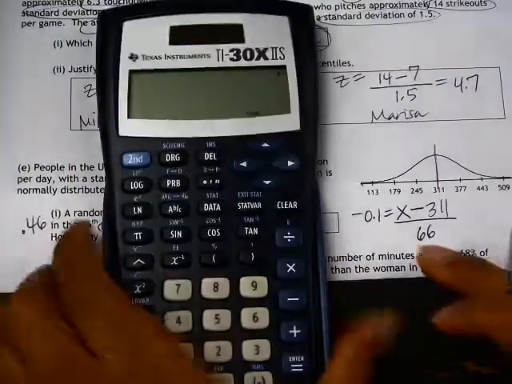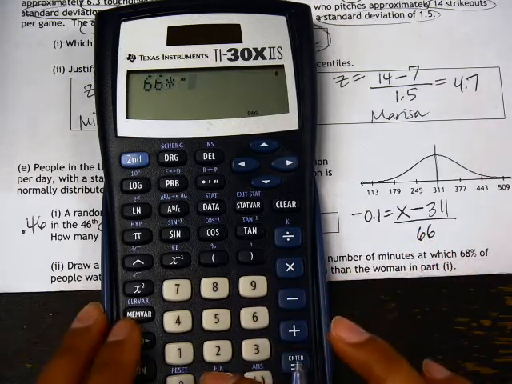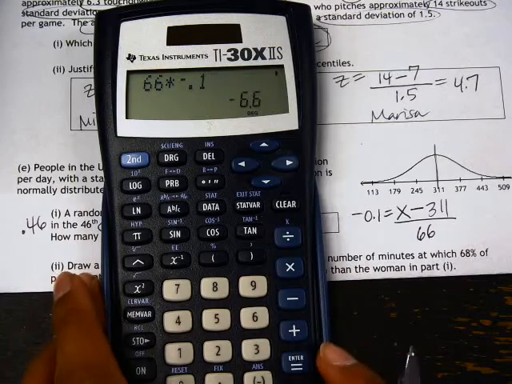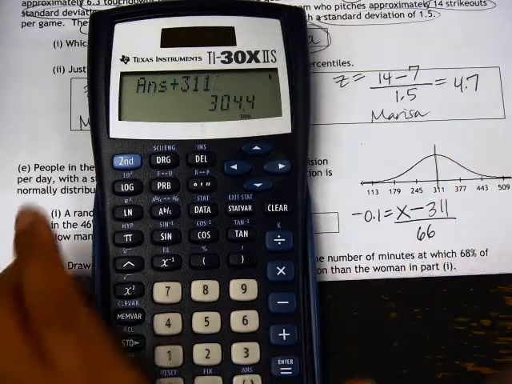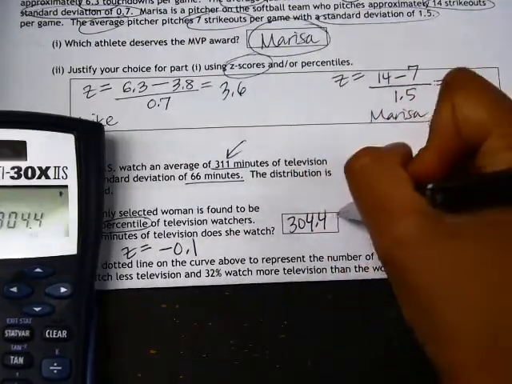So if you solve that equation, multiply by 66 by negative 0.1, and then we would have to add the 311. So that's 304.4 minutes.